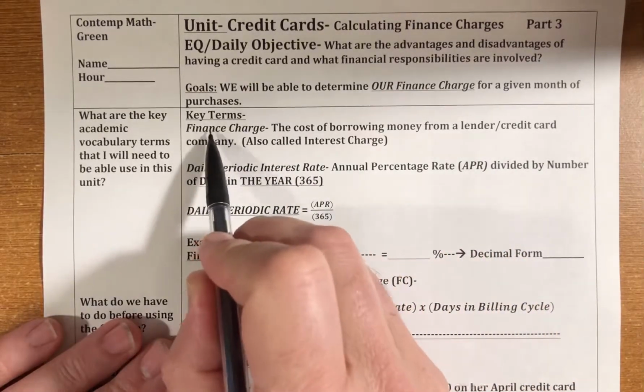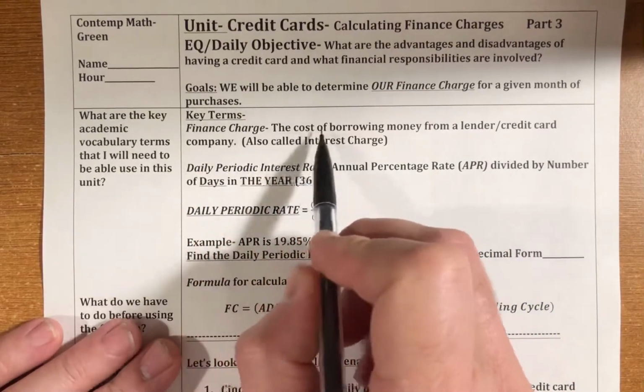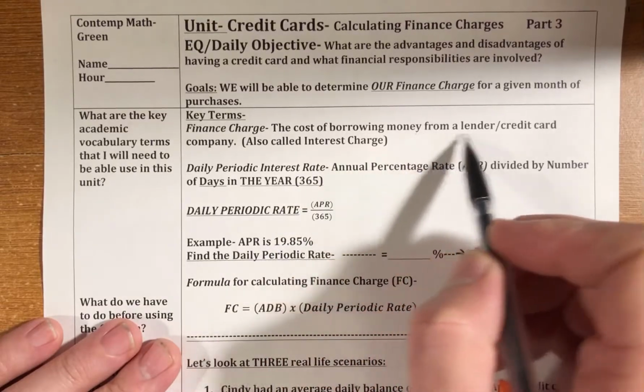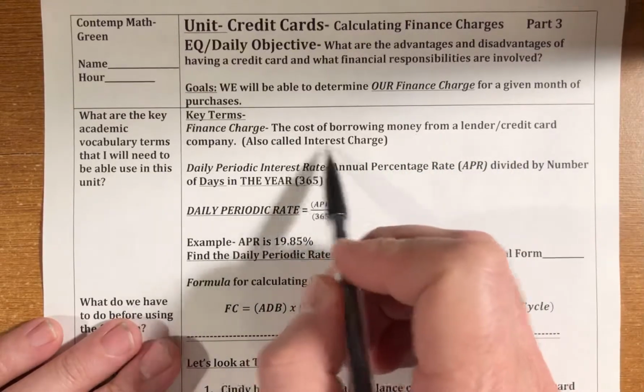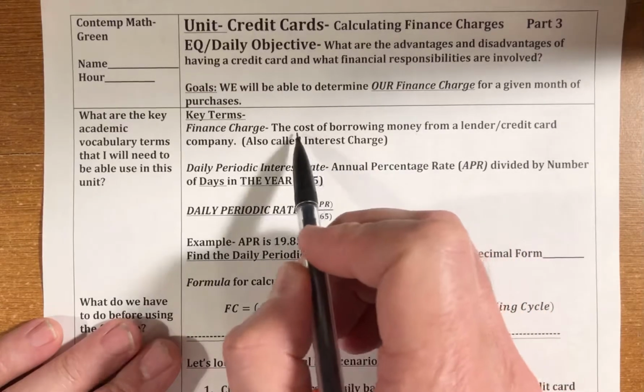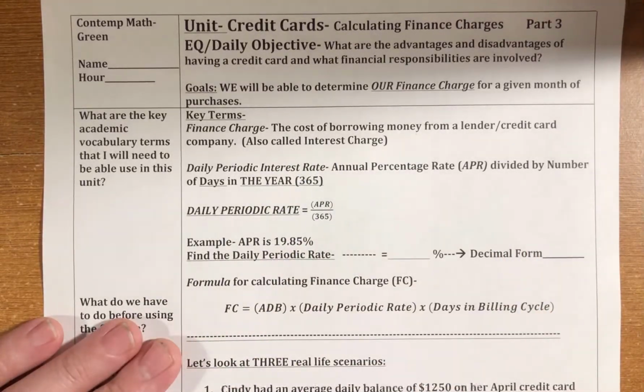So finance charge, let's start with our key terms. Finance charge: the cost of borrowing money from a lender or credit card company. It's also called an interest charge, but it's a cost. They charge us to borrow their money, and when we're buying on credit, that always has a cost.